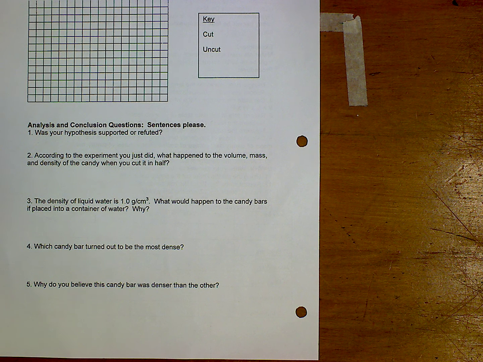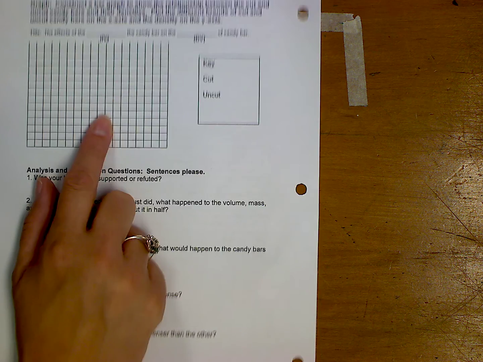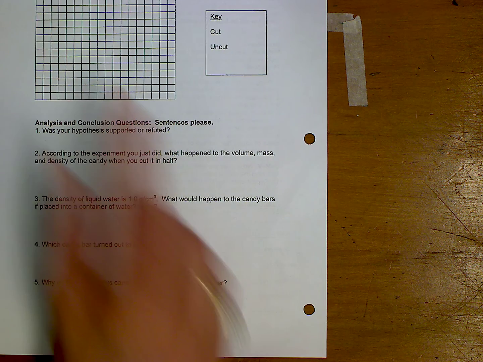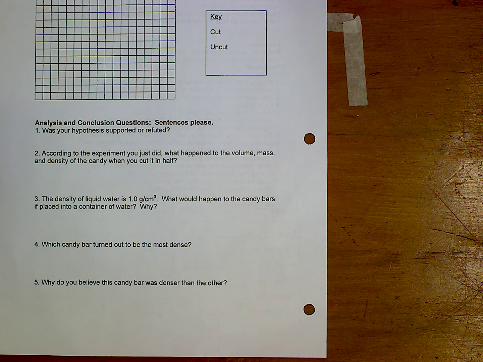Number 4 says, which candy bar turned out to be the most dense? So if you're looking at your data, your chart from the other side, or even your bar graph that's on this side, you should be picking the candy bar that had the biggest number. Okay? The highest density would be the biggest number based on your data.